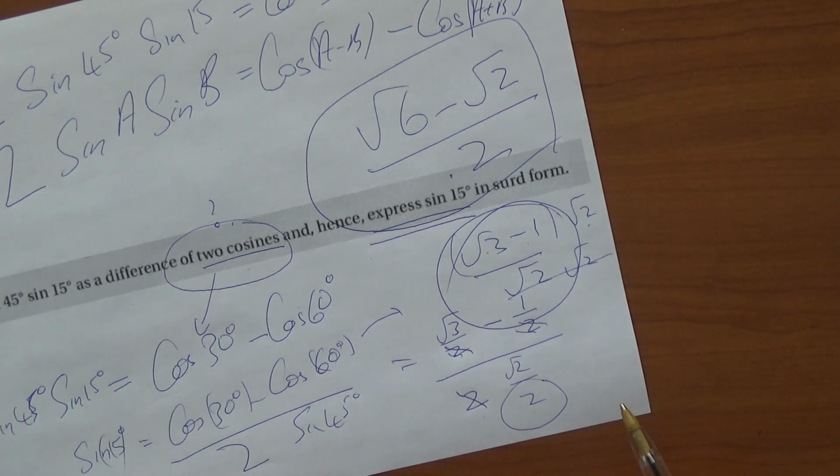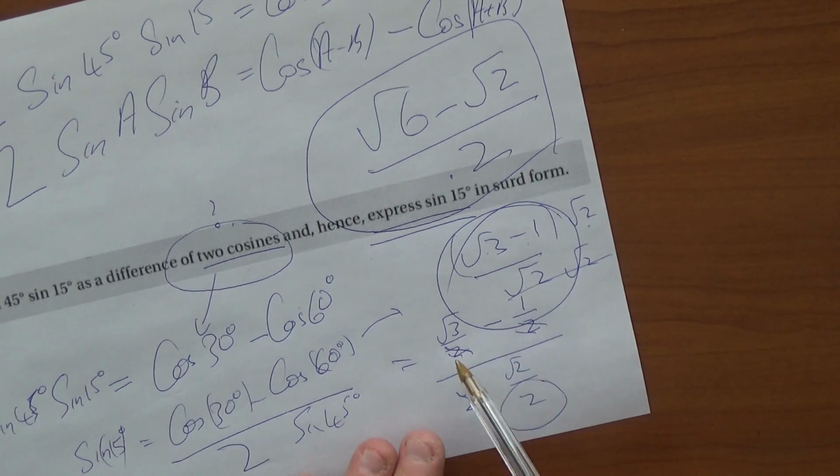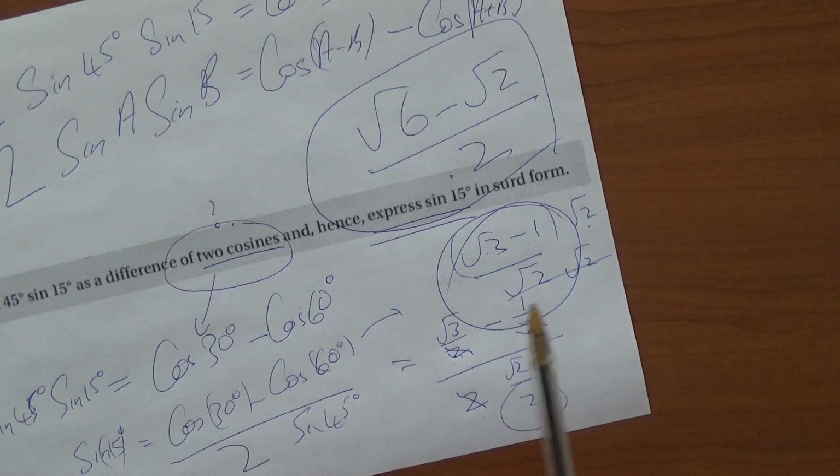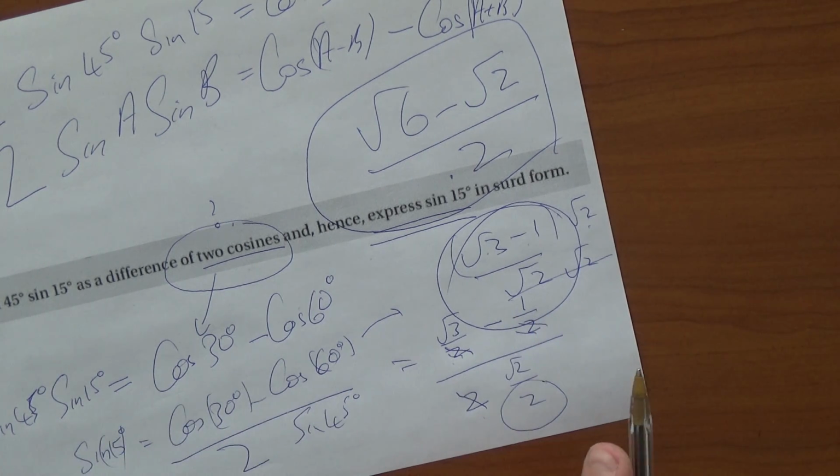But this is different because it's a demonstration video, so I have to find it. So root 3 over, no, so, and you've got to go back far enough. You don't want to go back to a place where the mistake's already been made.